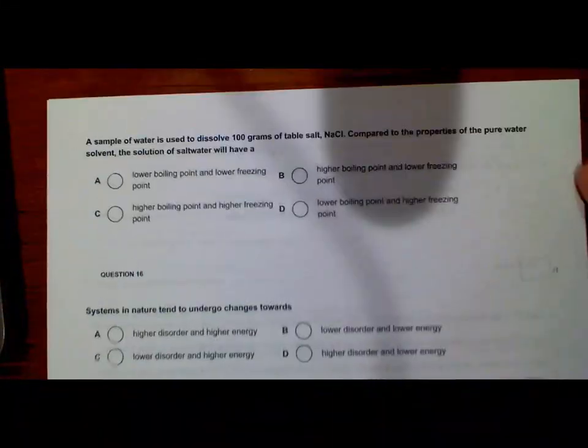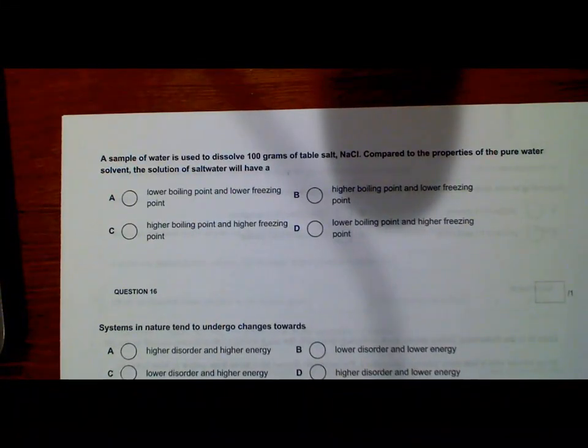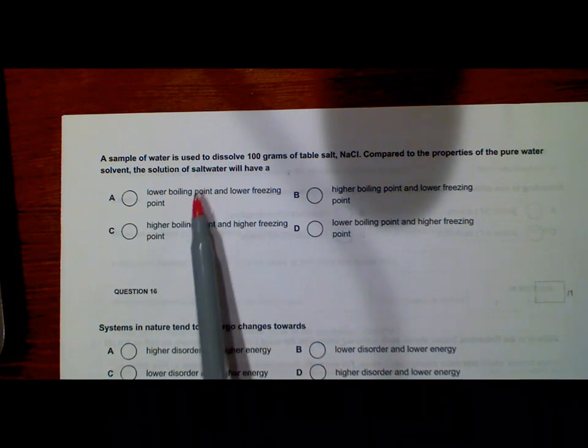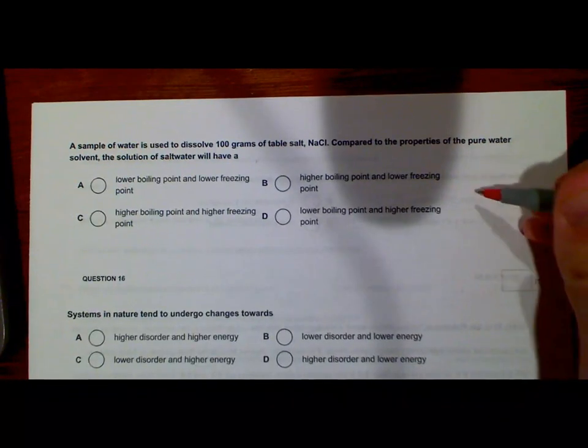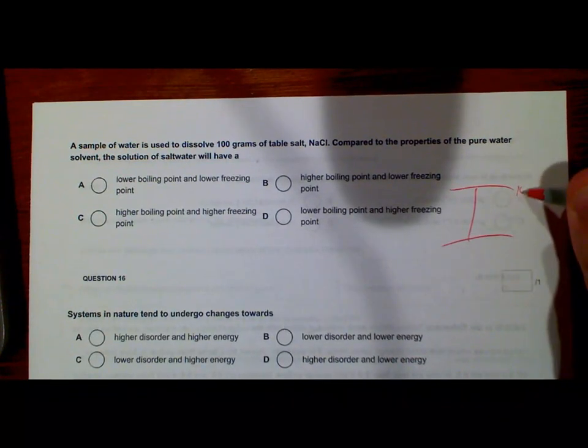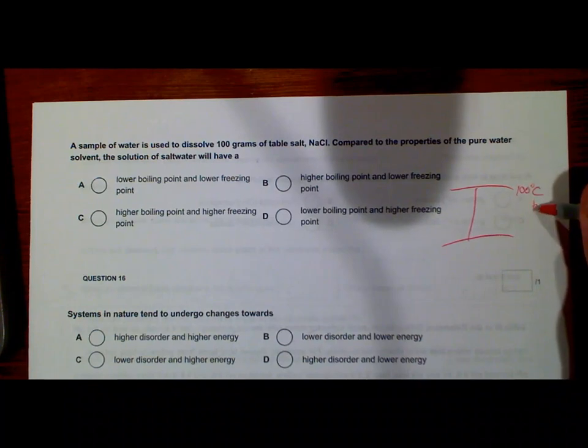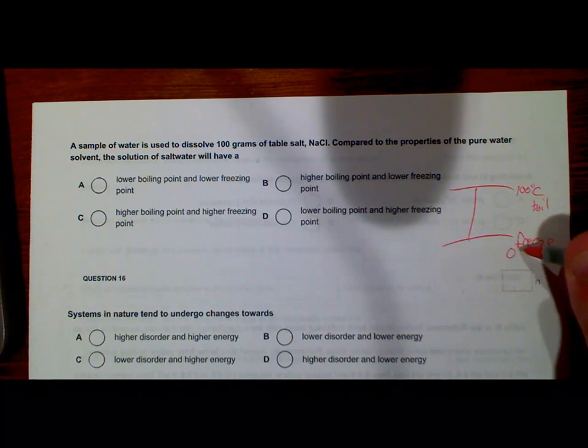All right, a sample of water is used to dissolve 100 grams of table salt, NaCl. Compared to the properties of pure water solvent, the solution of salt water will have either a lower or higher boiling point and a lower or higher freezing point for each choice here. When you have pure water, if we had a temperature scale, we know pure water is going to boil at 100 degrees Celsius and freeze at 0 degrees Celsius.